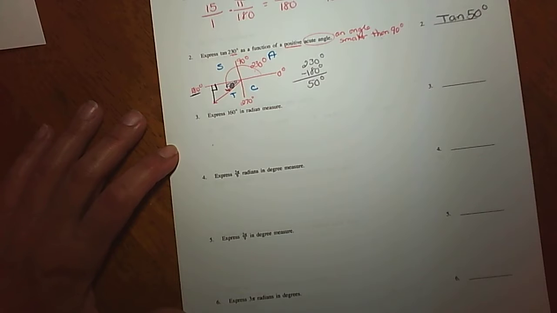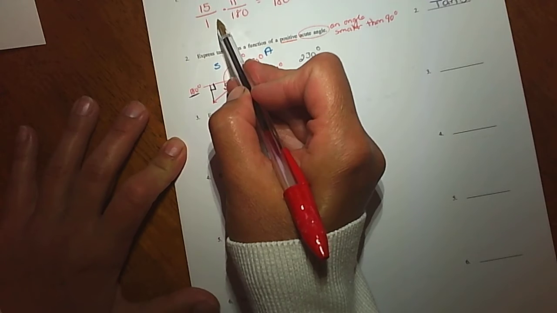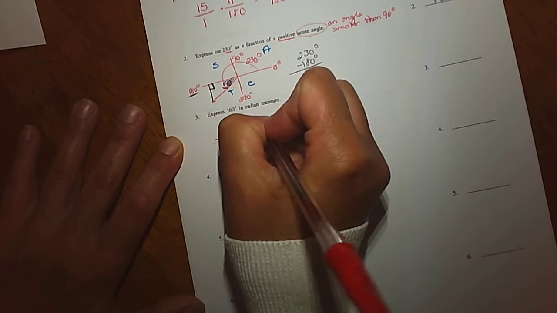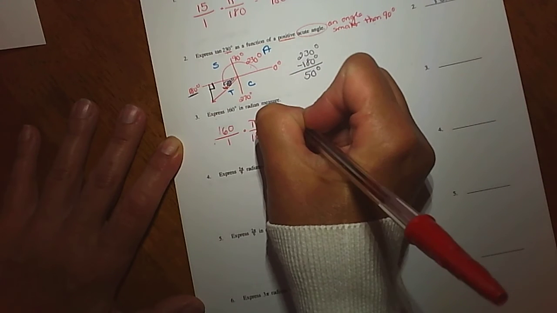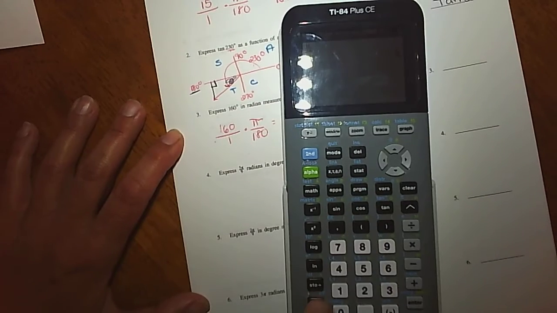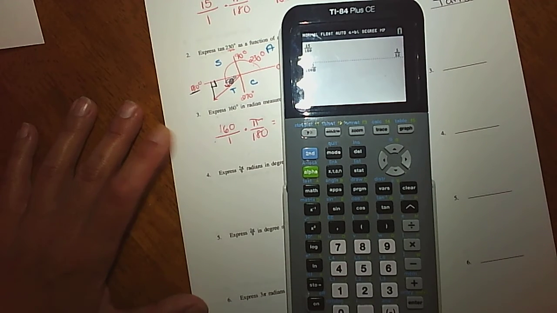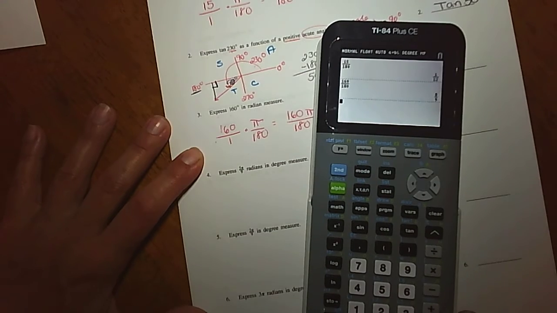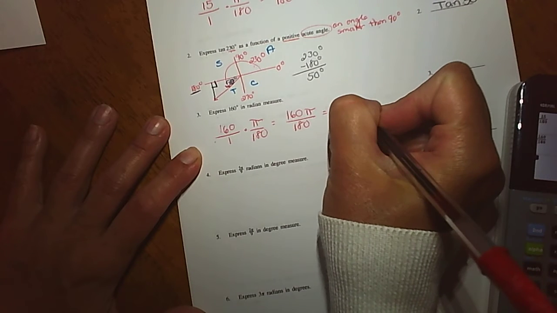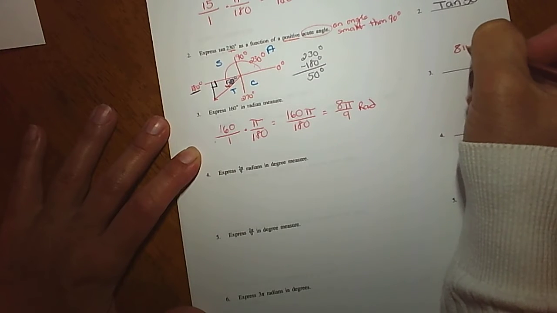All right, next one, number 3. Express 160 degrees in radians. So we're going to do that just like number 1. So I'm going to do 160 over 1 times pi over 180. That makes 160 pi over 180. So again, we've got to reduce this. So I'm going to go to my calculator, do the fraction button, and put 160 over 180. Again, don't put the pi in. Hit enter. And I'm getting 8 over 9. So that means I'm going to write 8 pi over 9 radians. So that's what I would put here, 8 pi over 9.